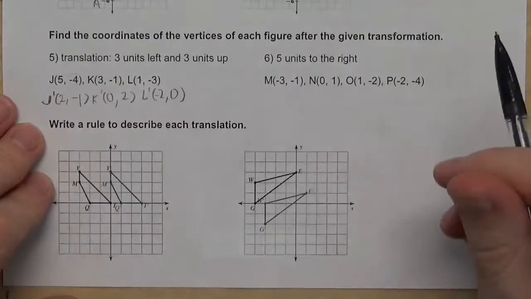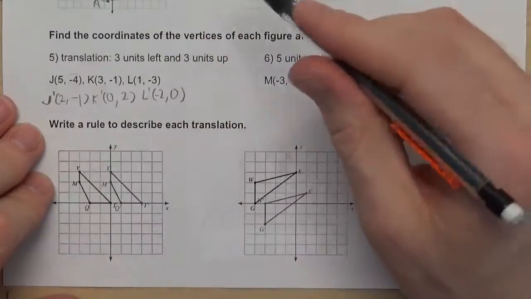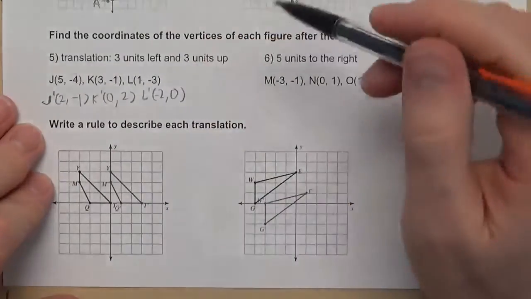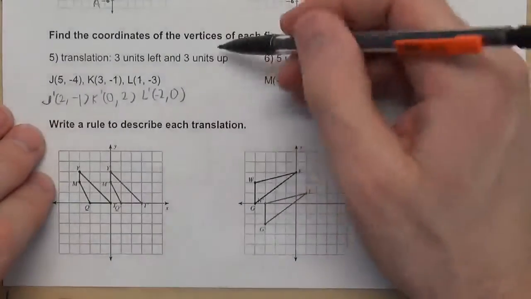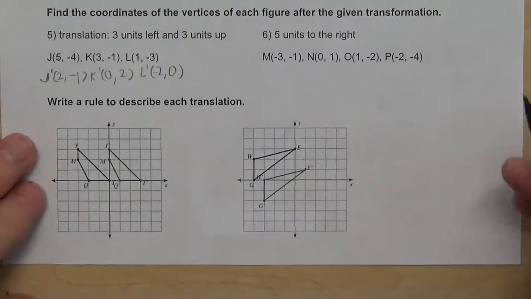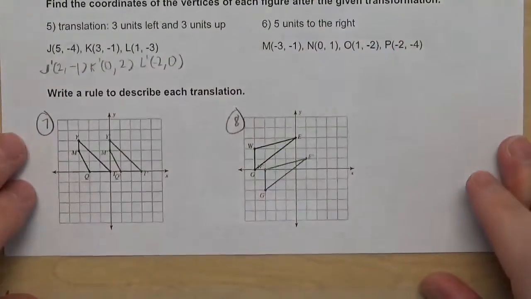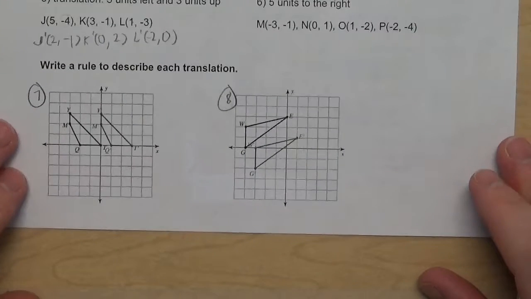So without even having to draw the picture this time, we're able to know where the coordinates would end up, because we know how the x and the y coordinates would change if we move to the left and if we move up. Looks like we do have one more here that we're going to do. These aren't numbered here, so that threw me off a little bit. This is 7 and this is 8. So let's take a look at number 7 here real quick.